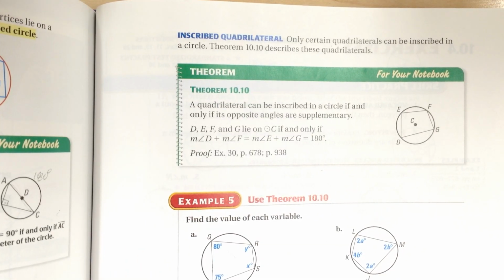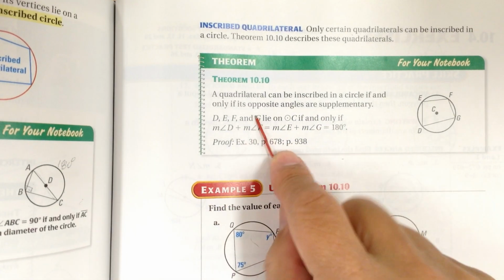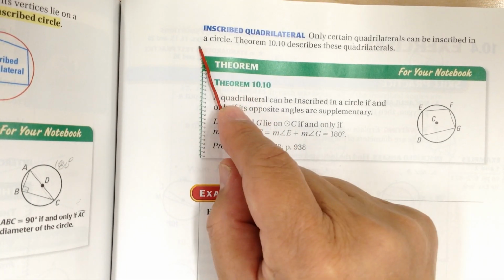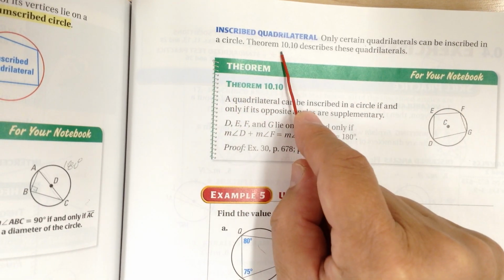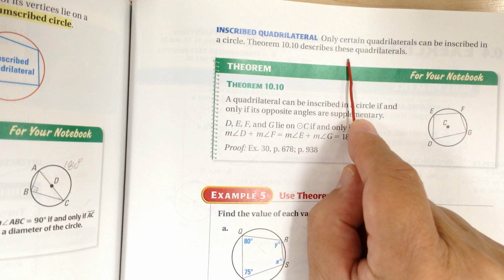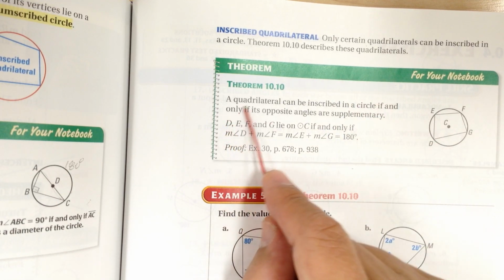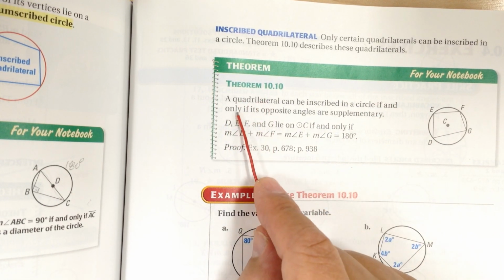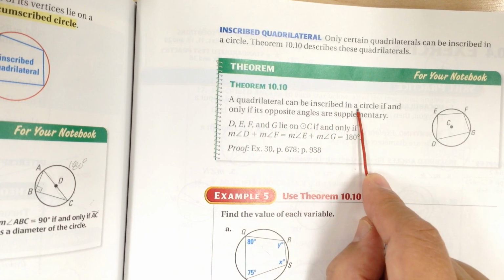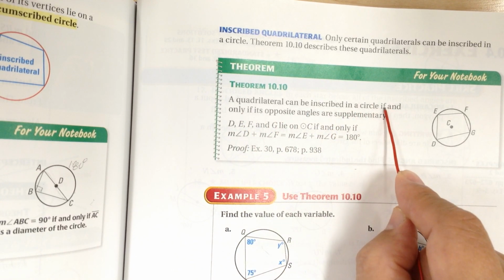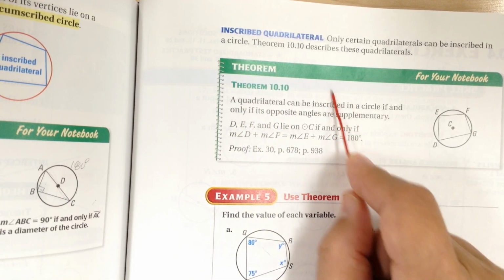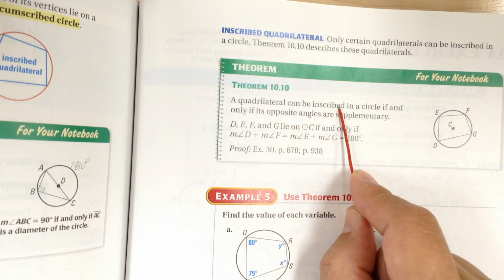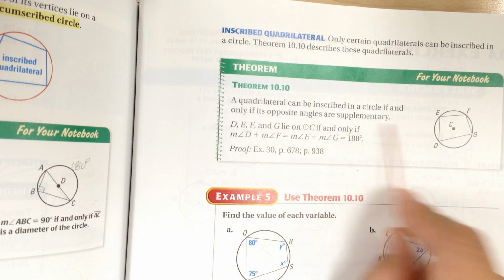Okay. Now another useful theorem is theorem 10.10, inscribed quadrilaterals. Only certain quadrilaterals can be inscribed in a circle. Theorem 10.10 describes these quadrilaterals. It says a quadrilateral can be inscribed in a circle if and only if, meaning it's true both ways, the opposite angles are supplementary.